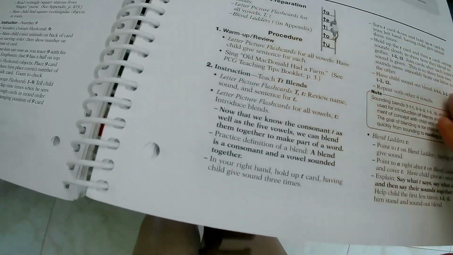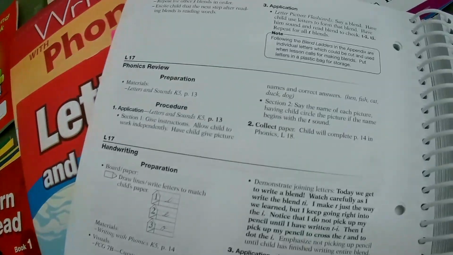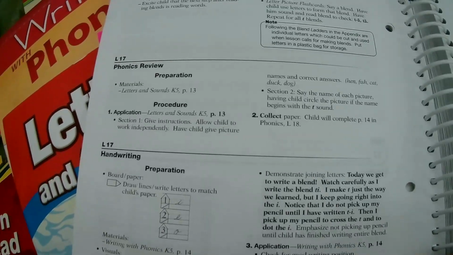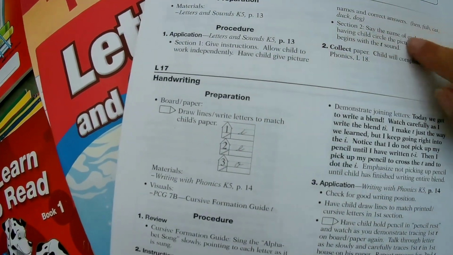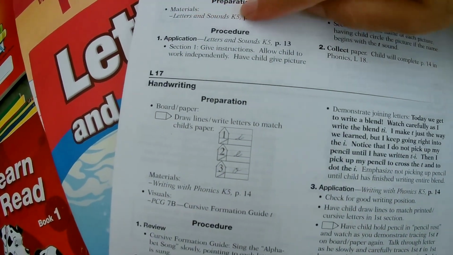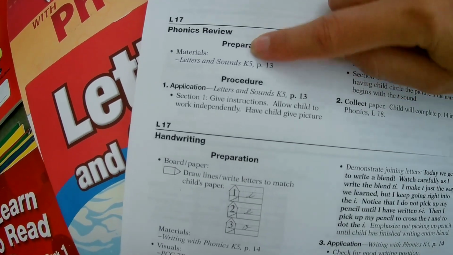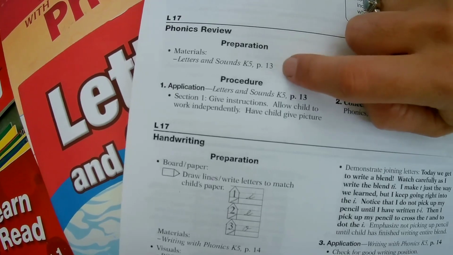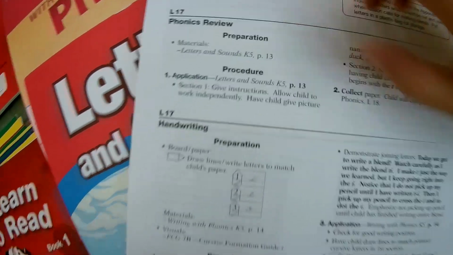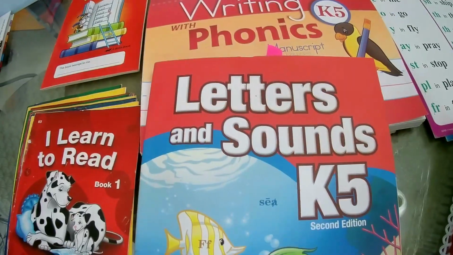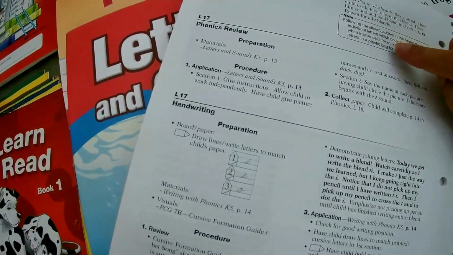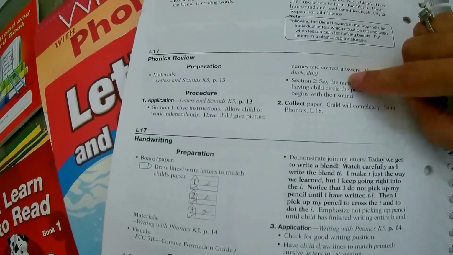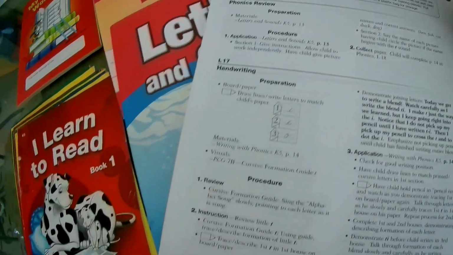However, your warm-up review, you're going to be here forever if you do that. And your phonics review, what I do is I just look at the materials part and it tells me Letters and Sounds K5 page 13. That means that today we will be doing page 13 of my book, Letters and Sounds. And it will give you some instructions of how to do that page.